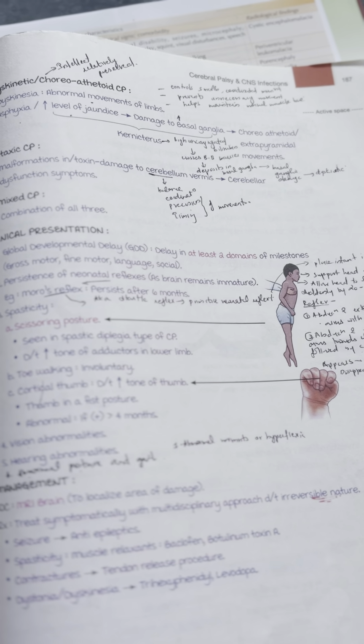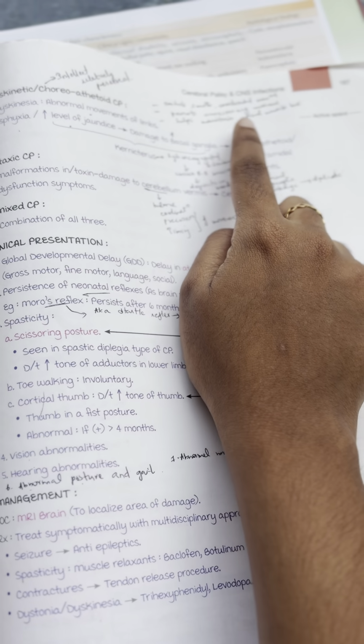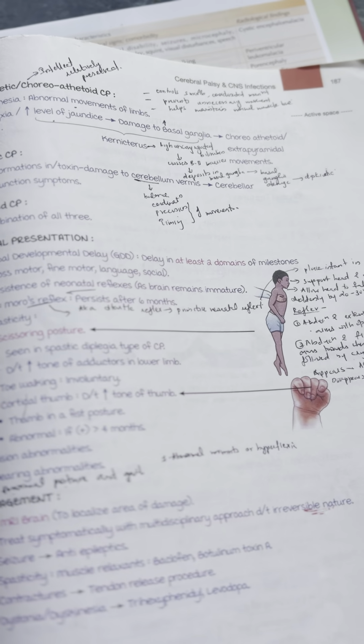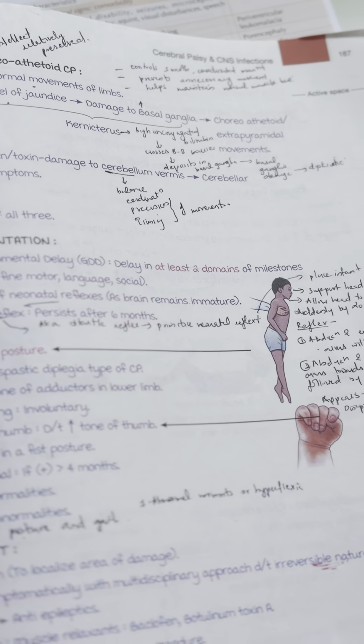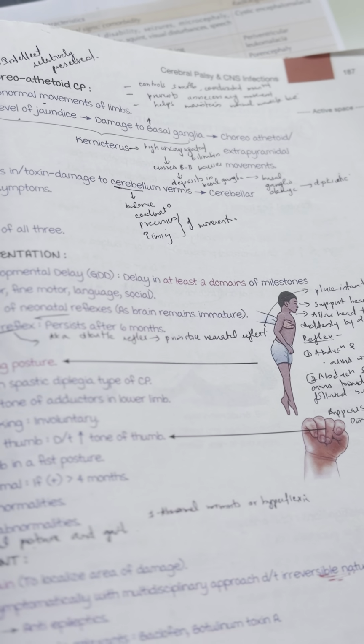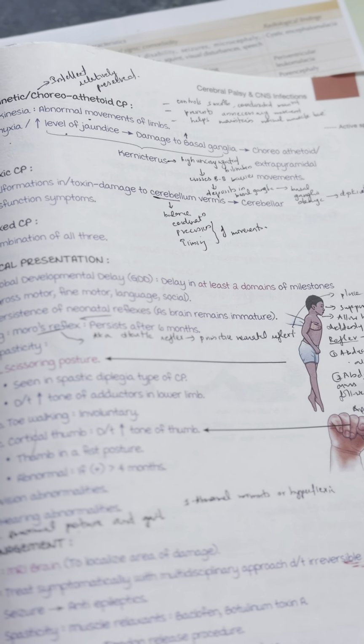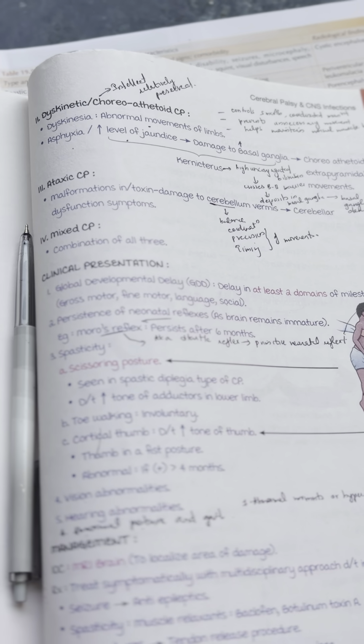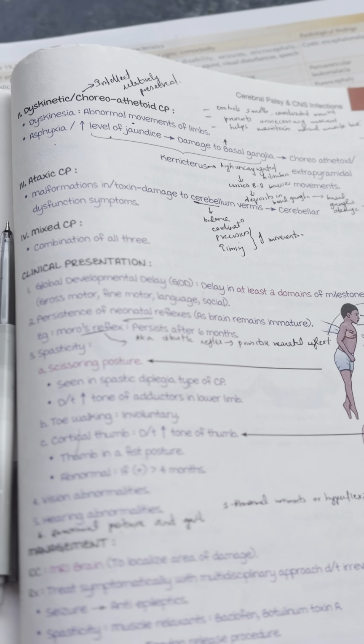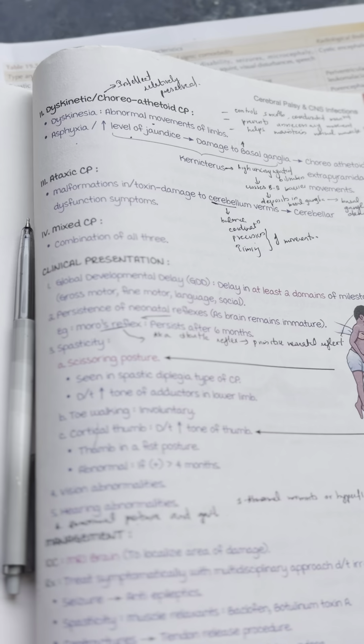Basal ganglia is usually responsible for smooth coordinated movements, prevents unnecessary movements, and helps to maintain normal muscle tone. So when there is damage to basal ganglia, there are choreoathetoid or extrapyramidal movements. That is the second type. Here also intellect is relatively preserved.